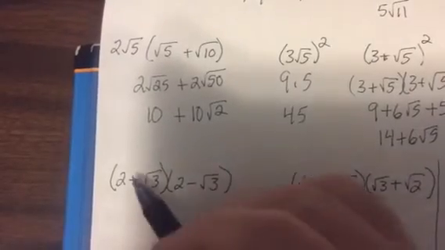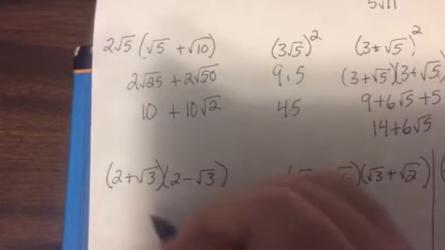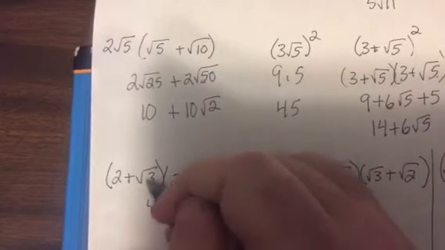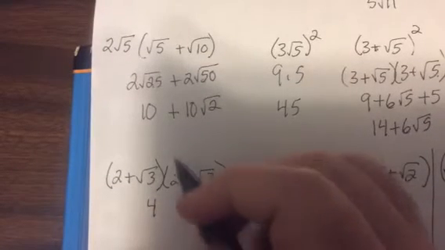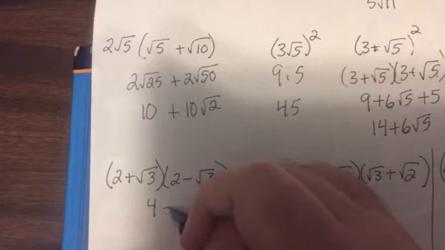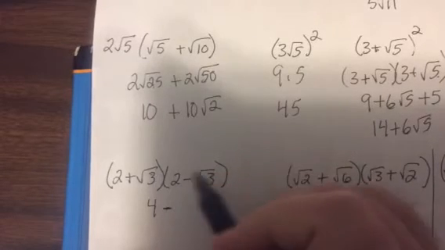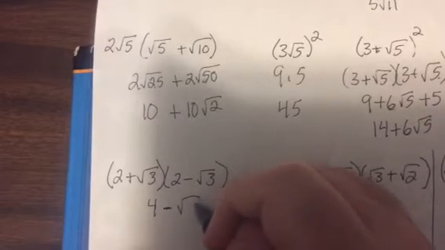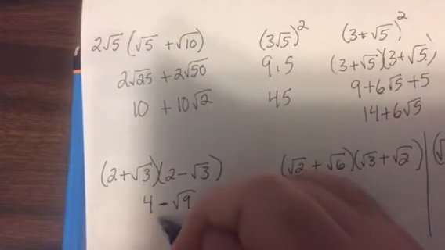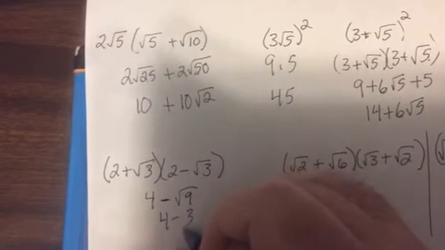Okay, this one, the FOIL, 2 and 2 is 4. 2 square root of 3 minus 2 square root of 3 is 0. And square root of 3 times square root of 3 is square root of 9. So that's 4 minus 3, which is 1.